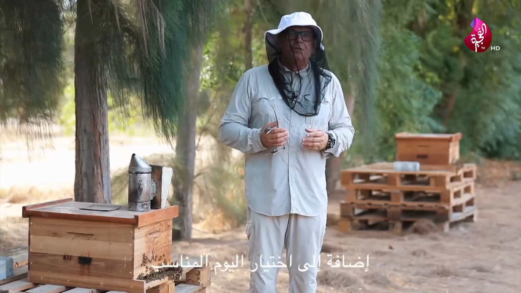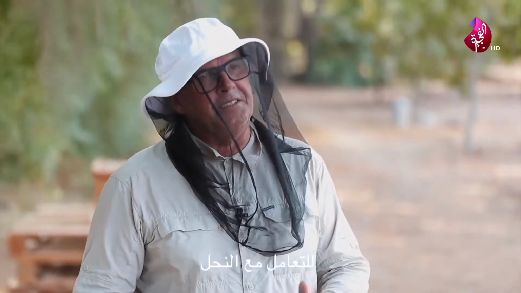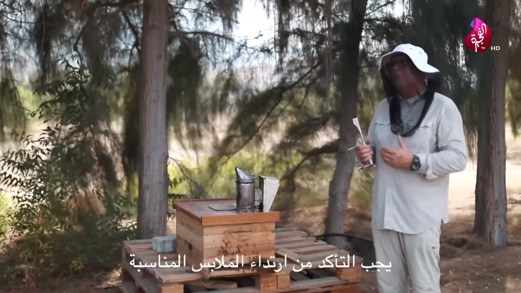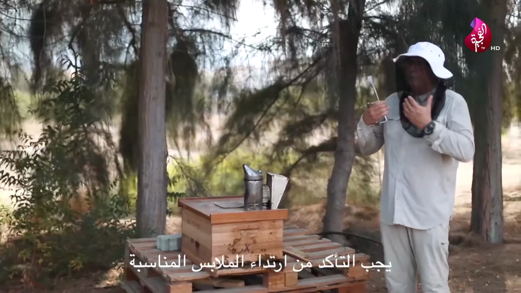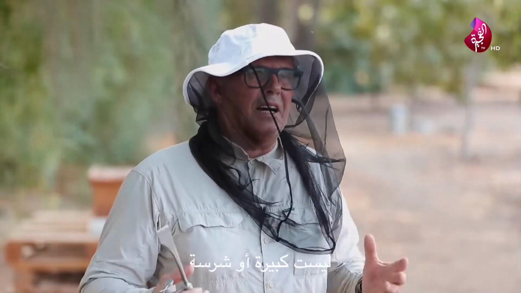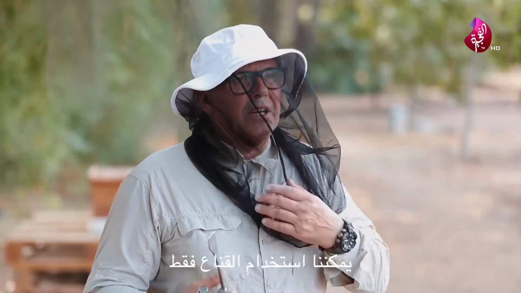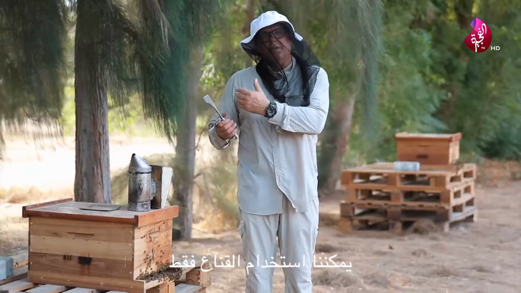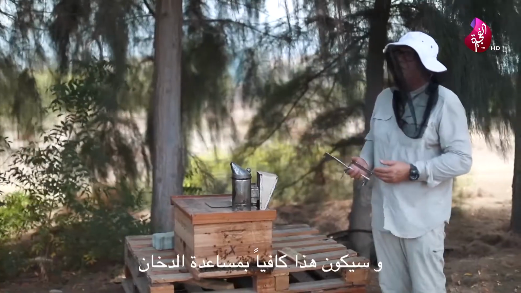Besides choosing the correct day to come to the field for handling the hives, we need to be sure that we use the correct clothes. If you will handle only one hive, not a big, strong hive, you can use only a mask, helping with the smoke.